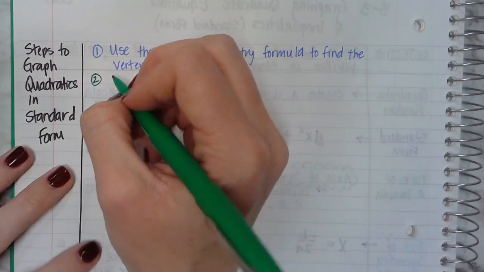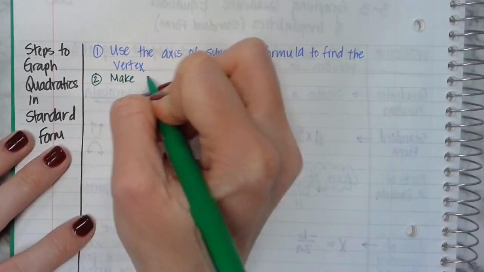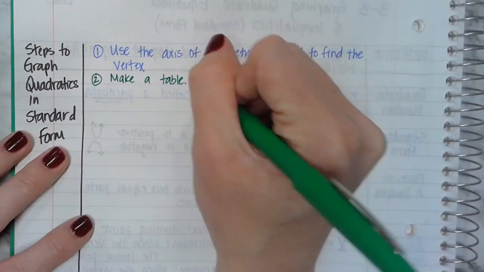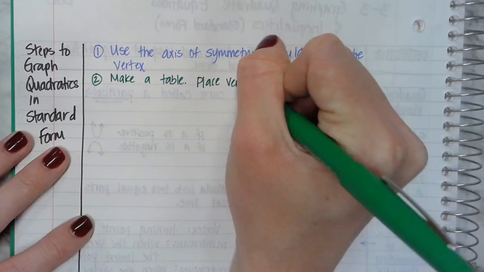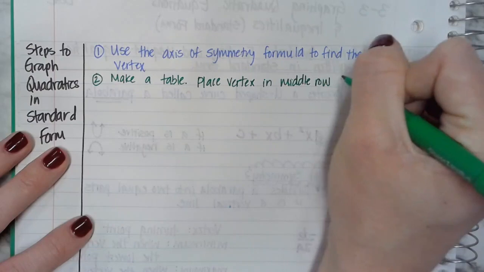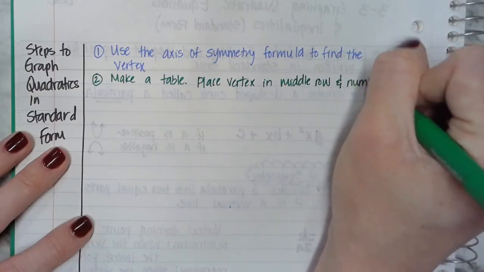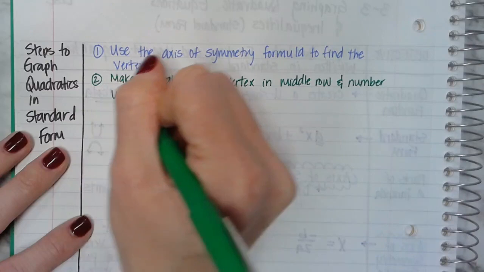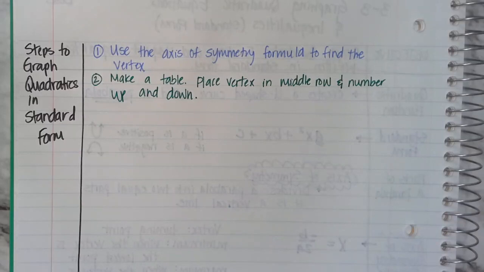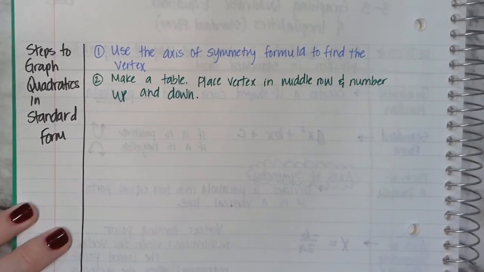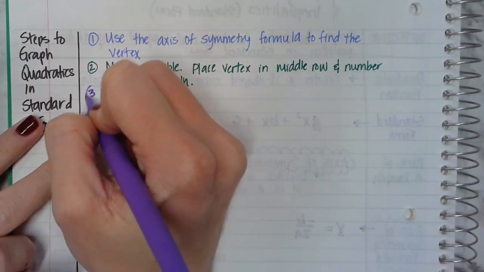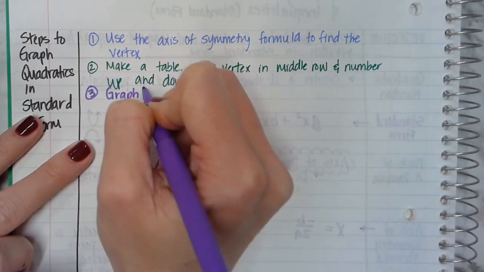Second, we're going to create a table. Place the vertex in the middle row, just like we did with absolute value. And then number up and down. You want to complete the table, evaluate each value for x in the function. And then your last step, step 3, is to graph. Graph your table of values.